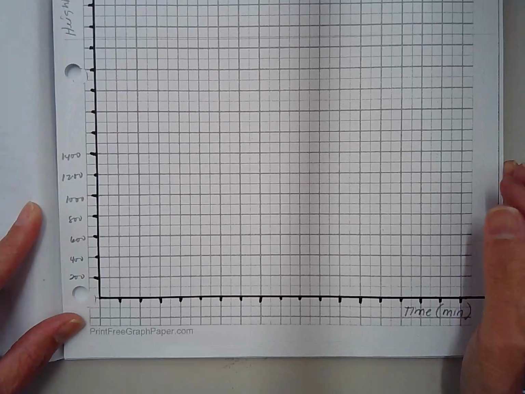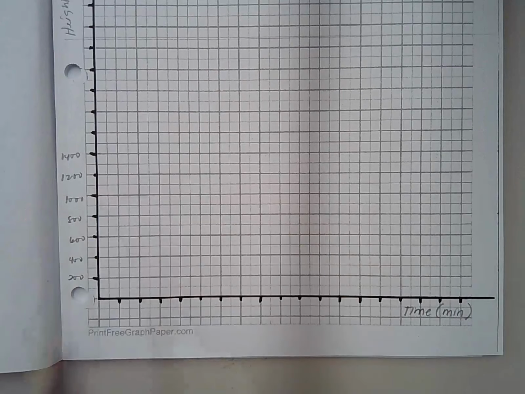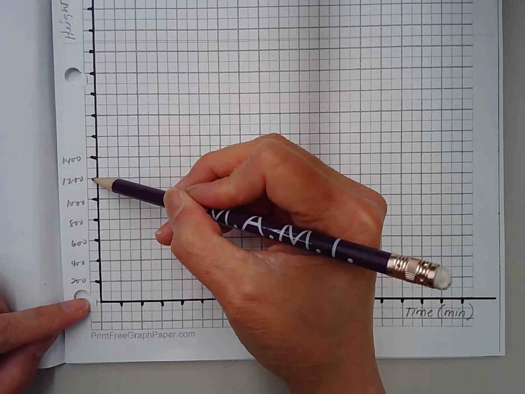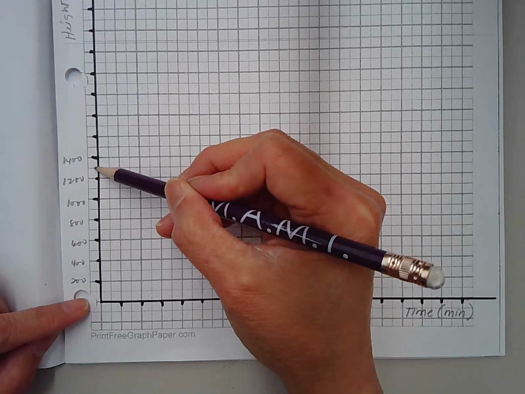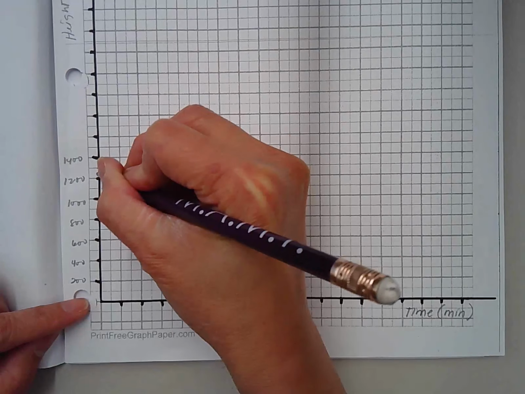So we could approximate where 1236 is. This is going to be 1,300, so 1236 would be probably somewhere around there.